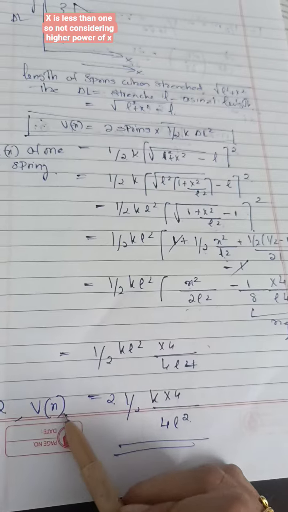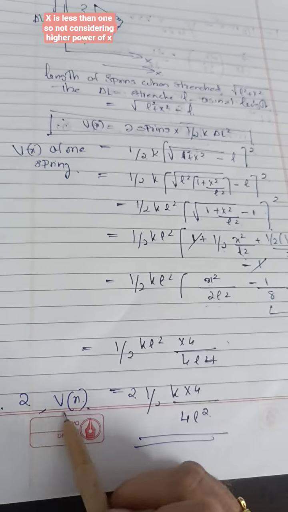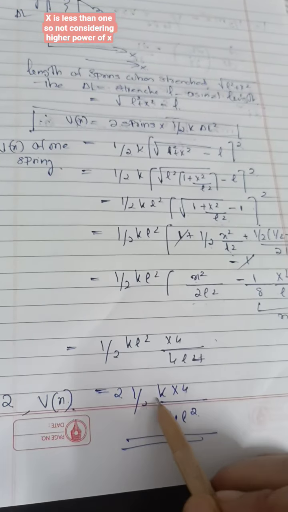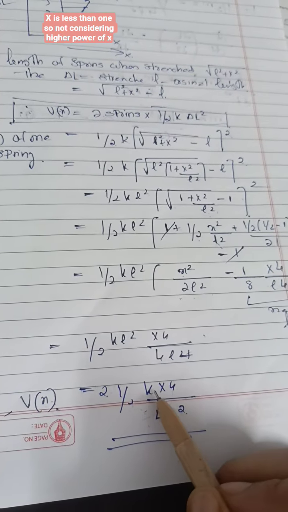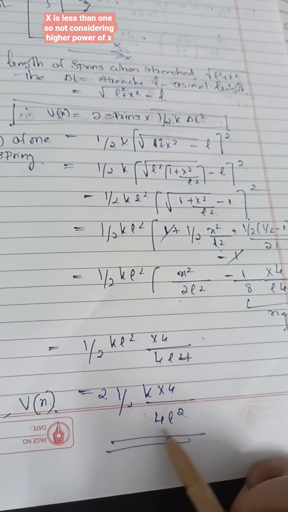So this will be the thing, and multiplying it by 2 for the two springs we will obtain this. The 2 gets cancelled in the denominator and numerator. So we will obtain K S raised to 4 divided by 4 L square.